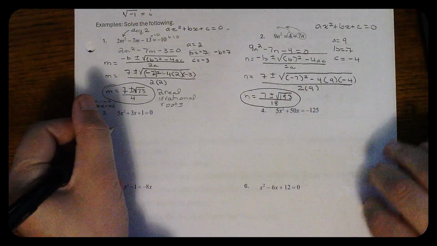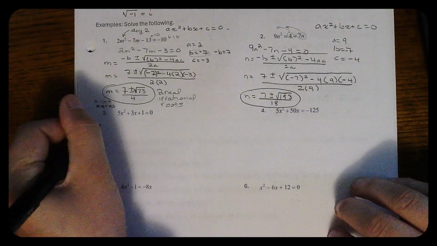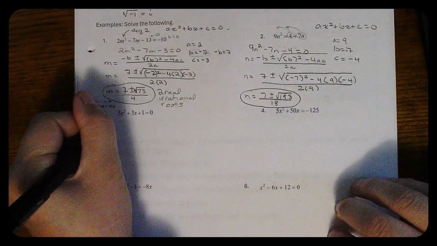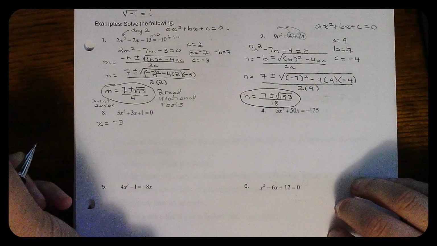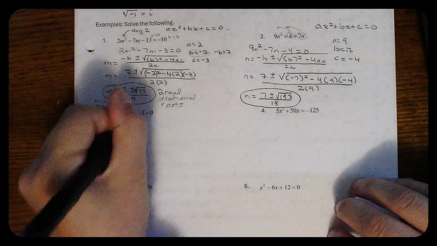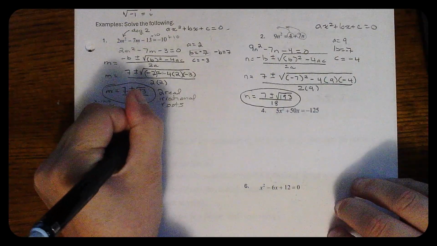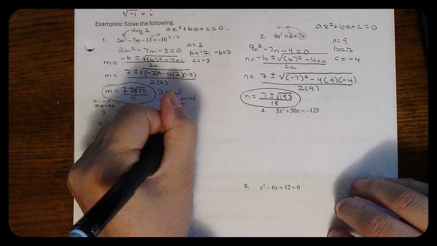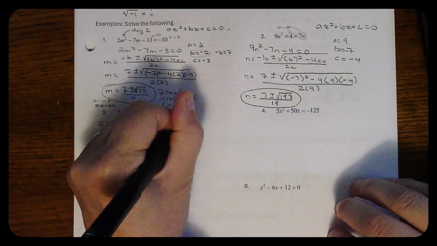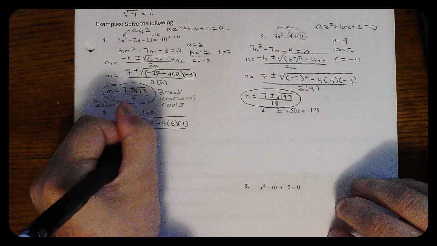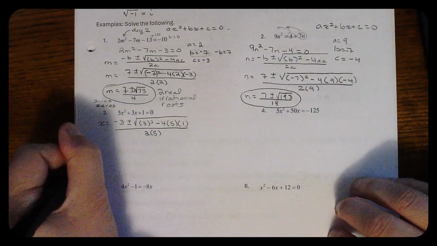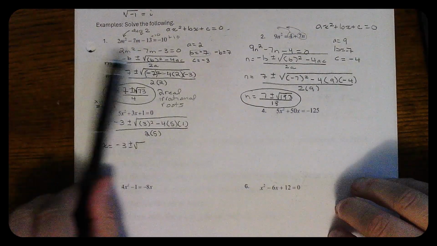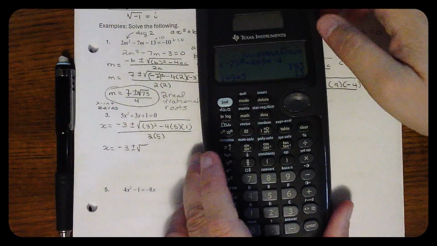So if we have 5x squared plus 3x plus 1, when I solve using the quadratic formula, x is going to equal negative b, which would be negative 3, plus or minus the square root of 3 quantity squared minus 4 times 5 times 1, all over 2 times 5. So x equals negative 3 plus or minus the square root. Put your pencil down. Let's figure out what that discriminant is.